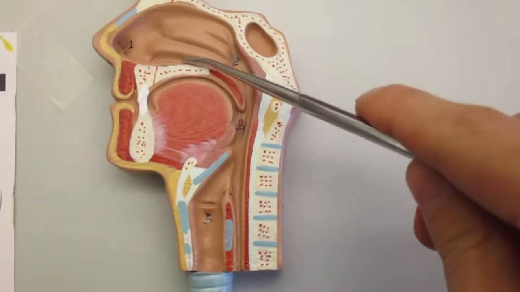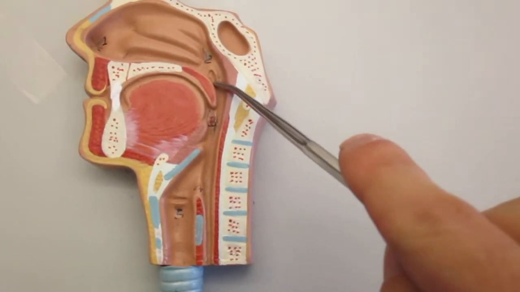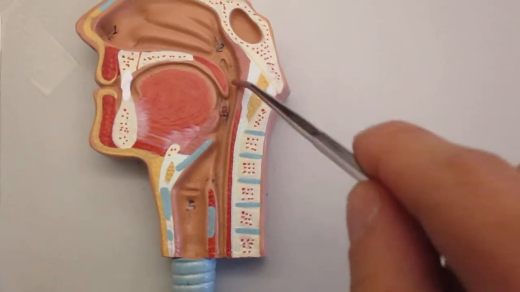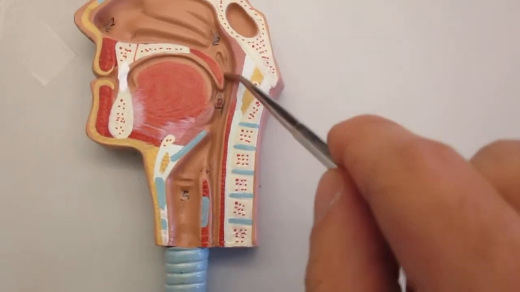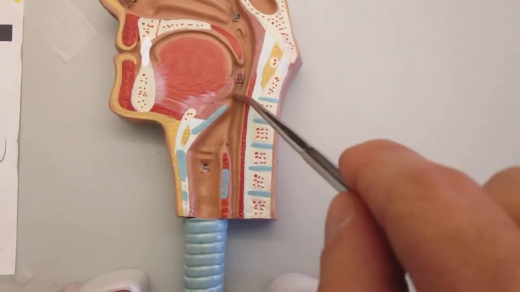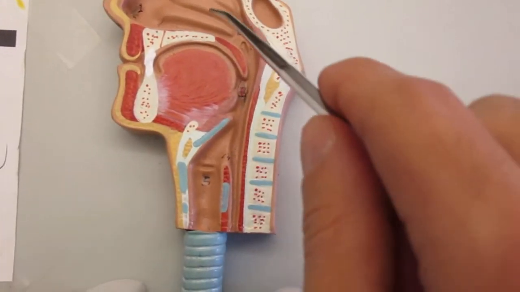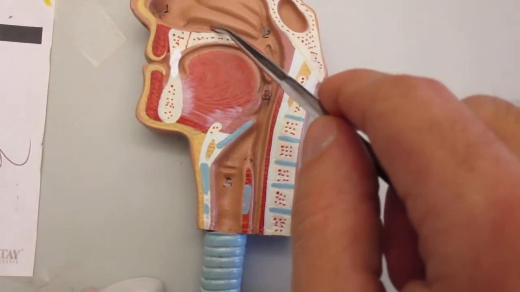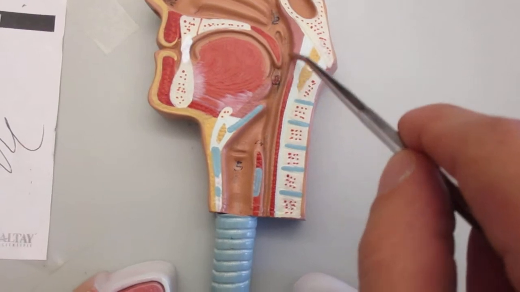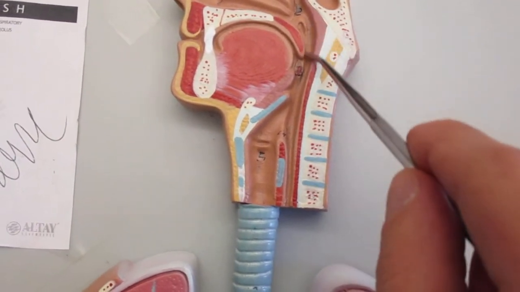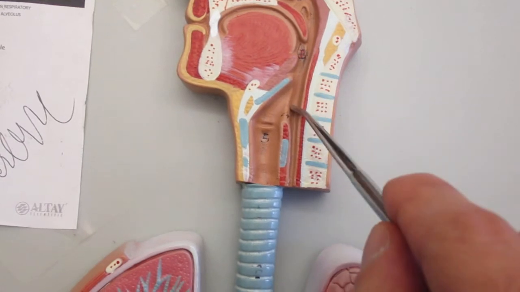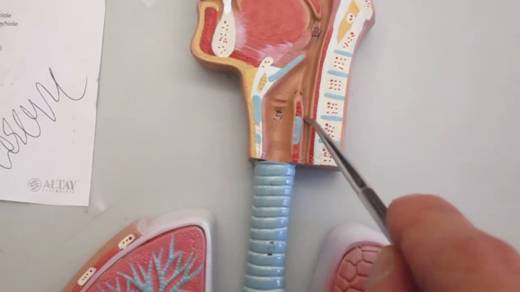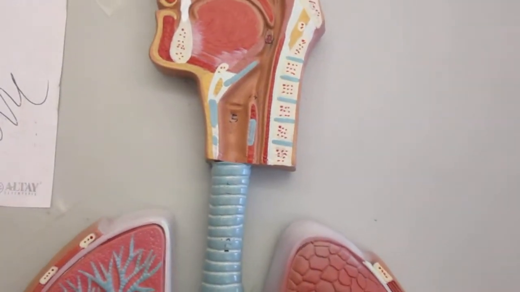So we have the nasal cavity here, and then you have the nasal pharynx. Nasal pharynx right there, oral pharynx, and laryngeal pharynx. So nasal cavity, superior, middle, and inferior nasal concha. And then you have your nasal pharynx, oral pharynx, and laryngeal pharynx. This is your epiglottis again. This is your trachea. This is your esophagus. Okay?